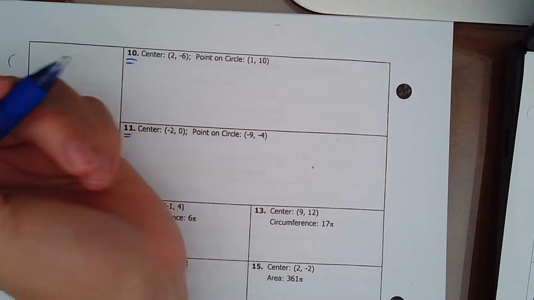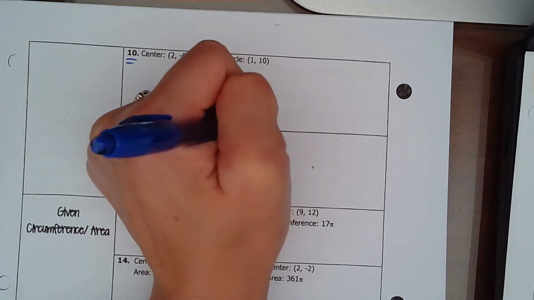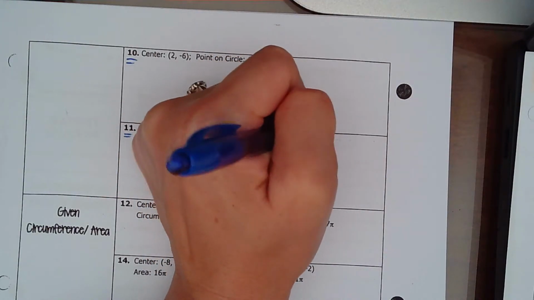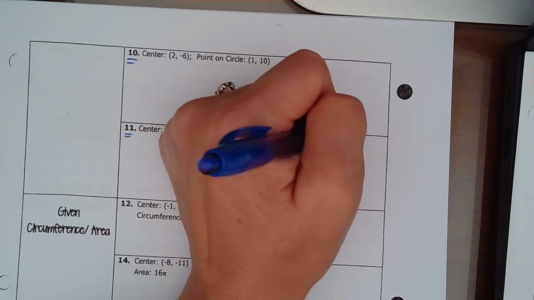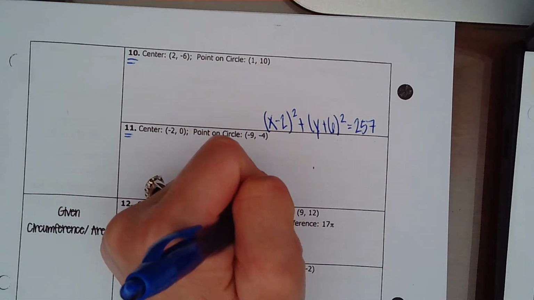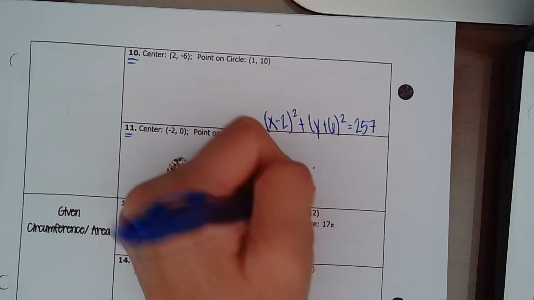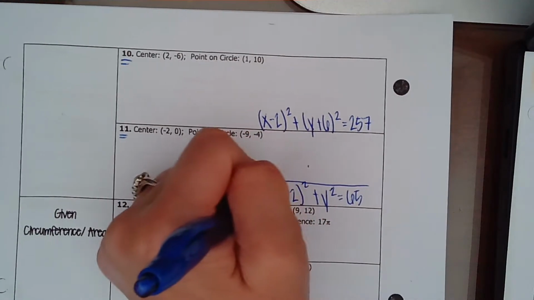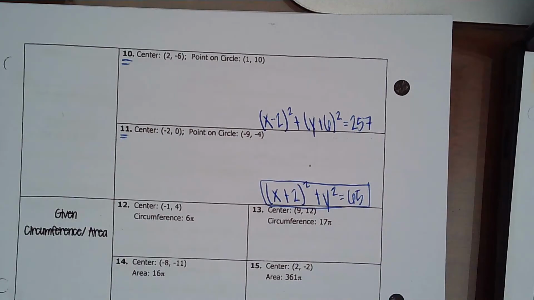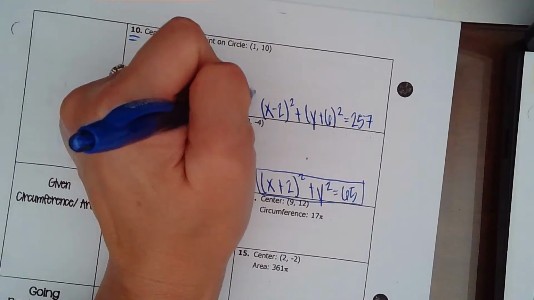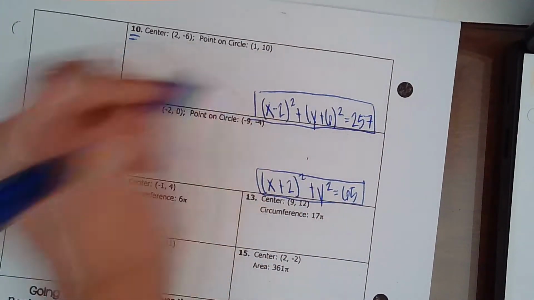And I'm going to go ahead and write the answer just so you can check to make sure you got it right. You should have x minus 2 squared plus y plus 6 squared equals 257. And for this next one, you should have x plus 2 squared plus y squared equals 65. Okay, so now, whoops, let me box that just so I'm consistent.